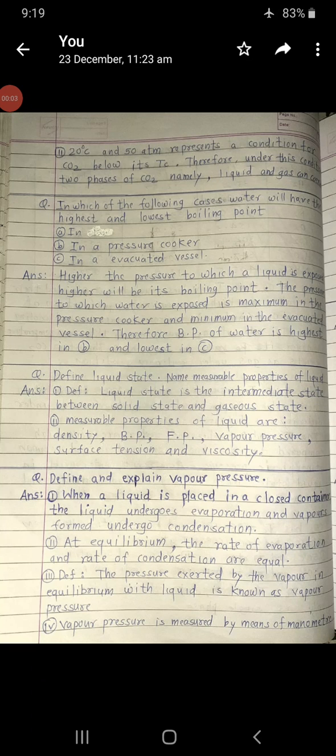Next question is, in which of the following cases water will have the highest and lowest boiling point? Number 1, in open vessel. Number 2, in pressure cooker. And number 3, in evacuated vessel.